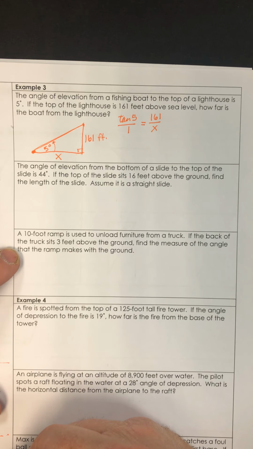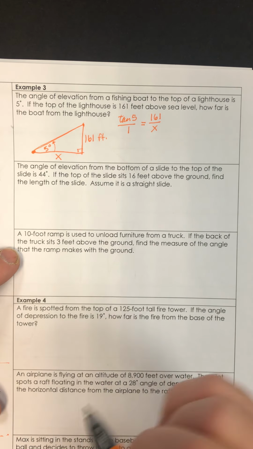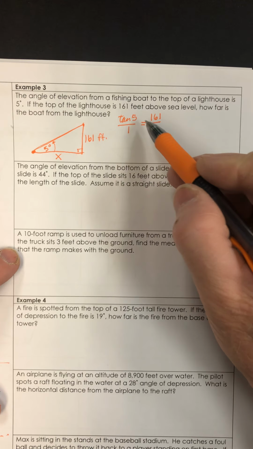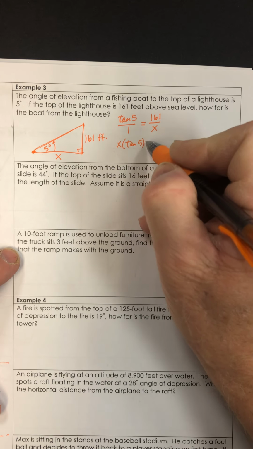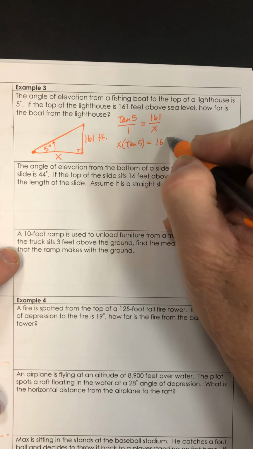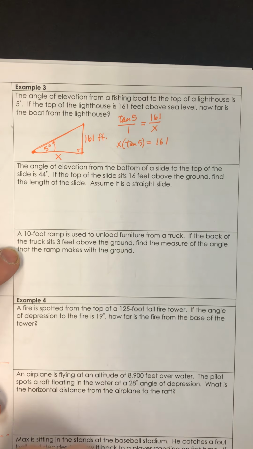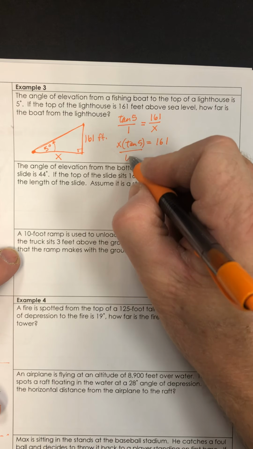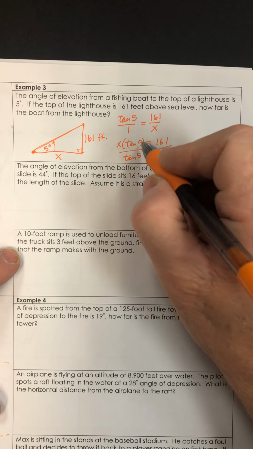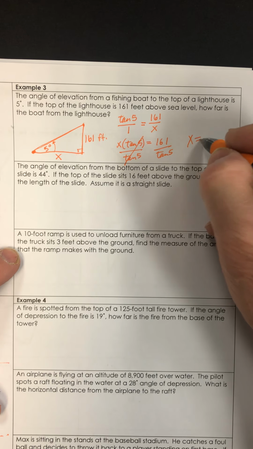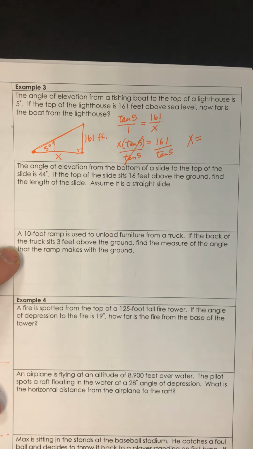Now, like the previous examples, we cross multiply. Tangent of 5 times x will be x times the tangent of 5 equals 161 times 1. Now we divide by the tangent of 5. So x is going to equal 161 divided by the tangent of 5.